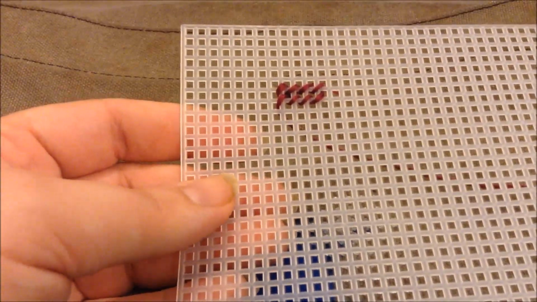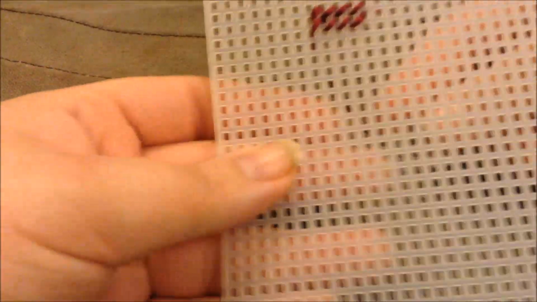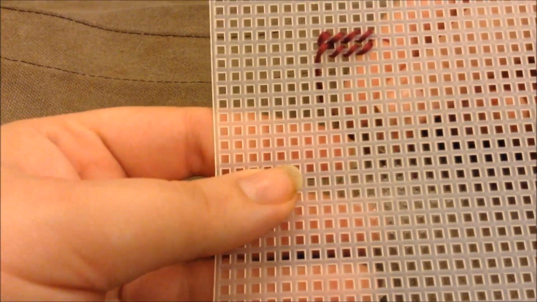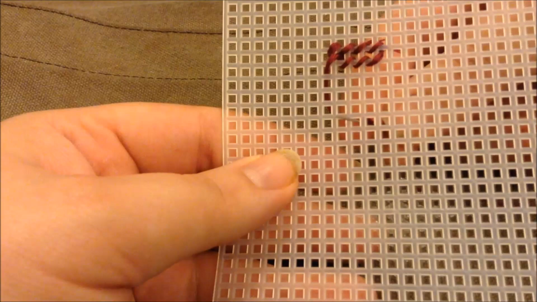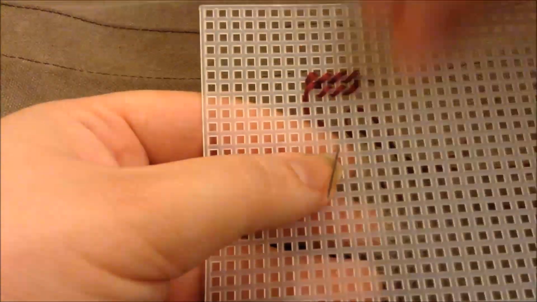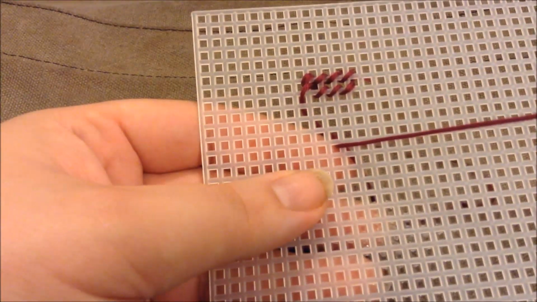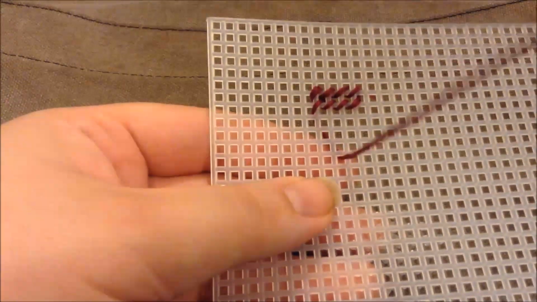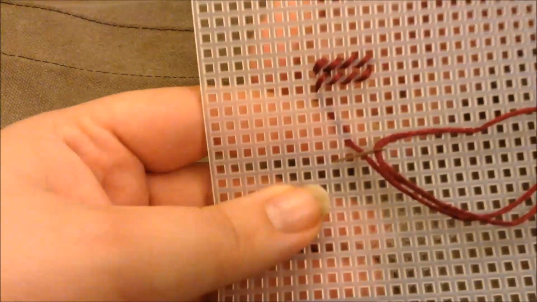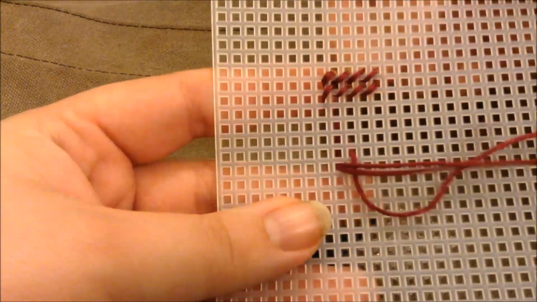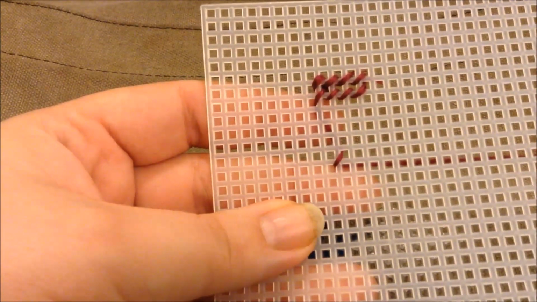So to combat this, stitchers came up with the tent stitch. And here's the tent stitch. The way this works is it goes from a top right hole, if you are a right-handed stitcher, top right hole, down to the bottom left hole.